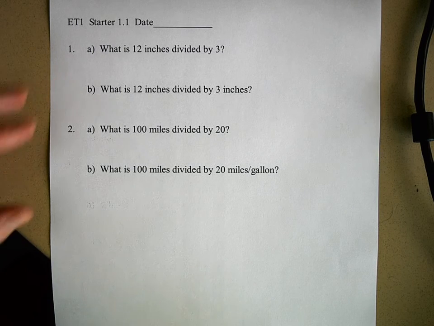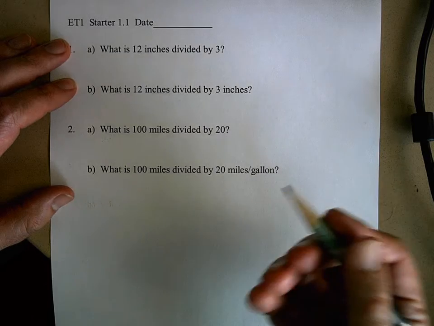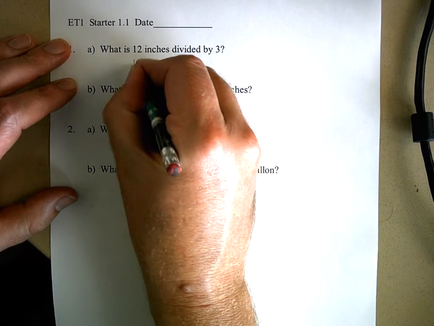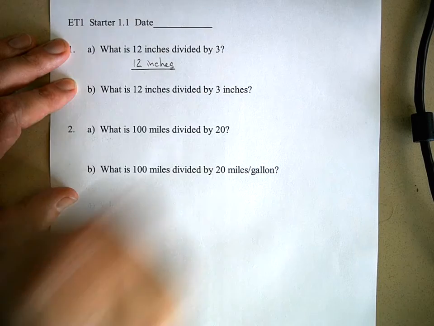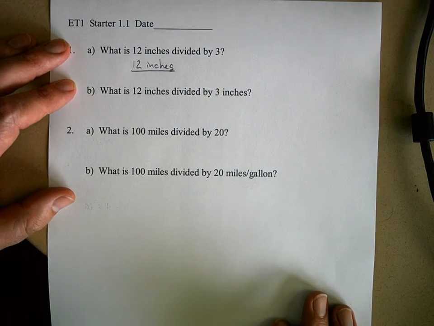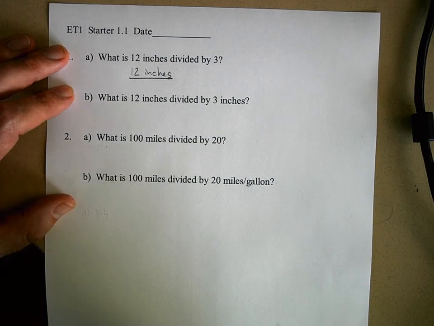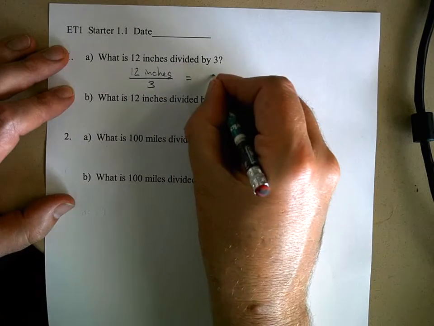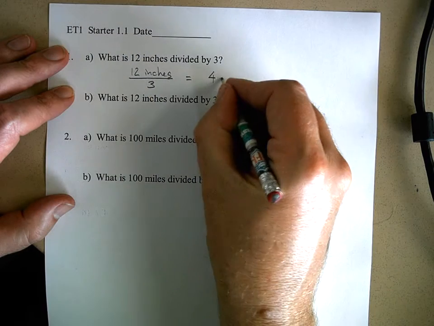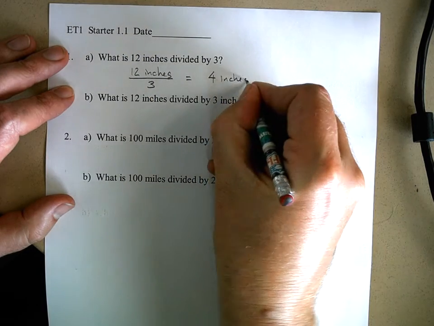They mean something different. So if we show our work here, 12 inches divided by 3, showing division as a fraction. Well, 12 divided by 3 is 4, and you're left with inches.